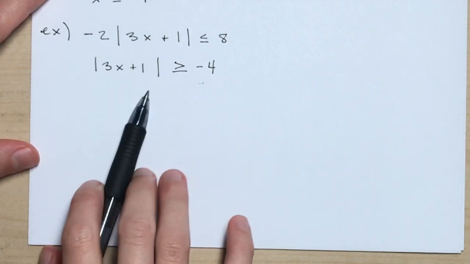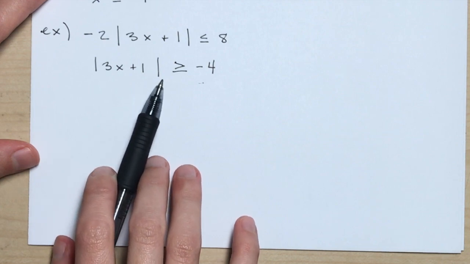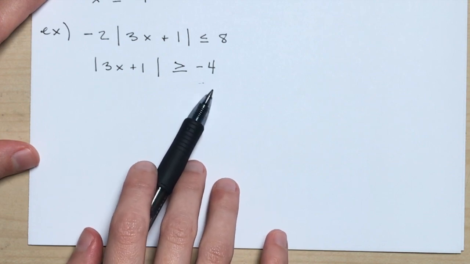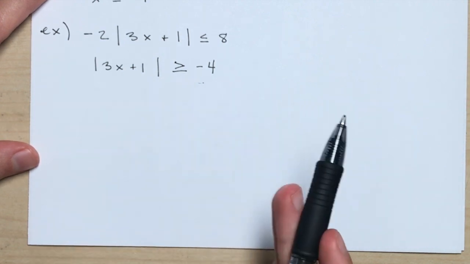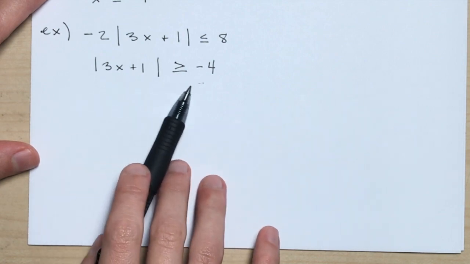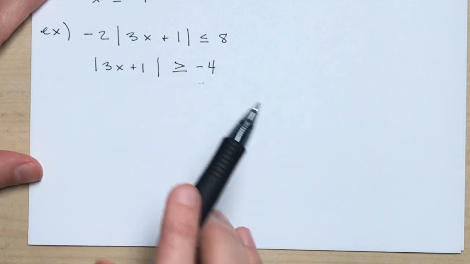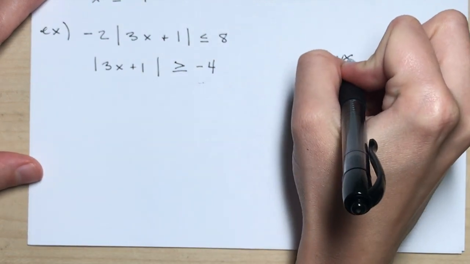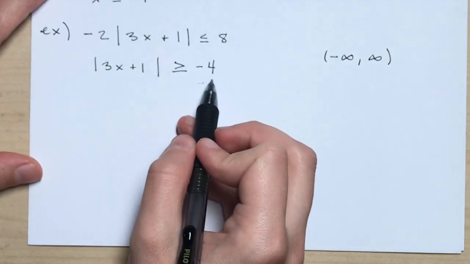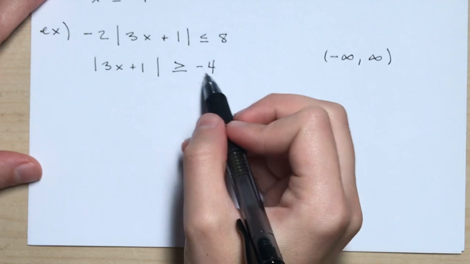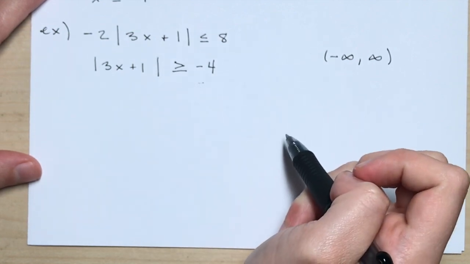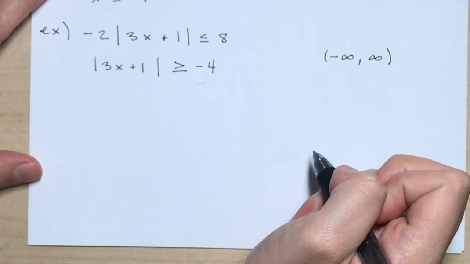So, if I have a positive number, how often is that going to be greater than or equal to a negative number, any negative number? Always. It's always going to be greater than a negative number, right? So, the answer for this one is going to be all real numbers. Any number I put in for x is going to give me something that is greater than a negative number. So I would recommend just being on the lookout for negatives when you're doing stuff like this. It'll save you a lot of work and this extra thought process that you have to go through.